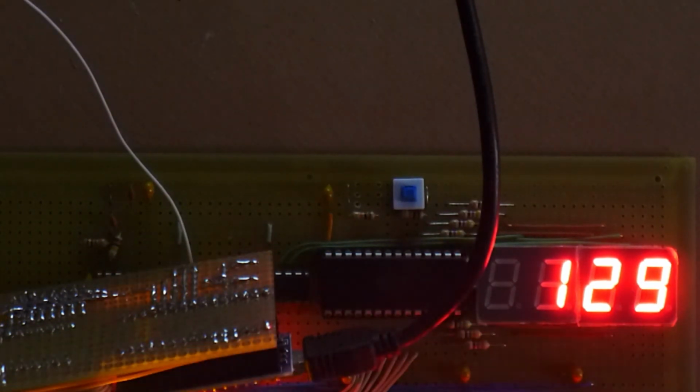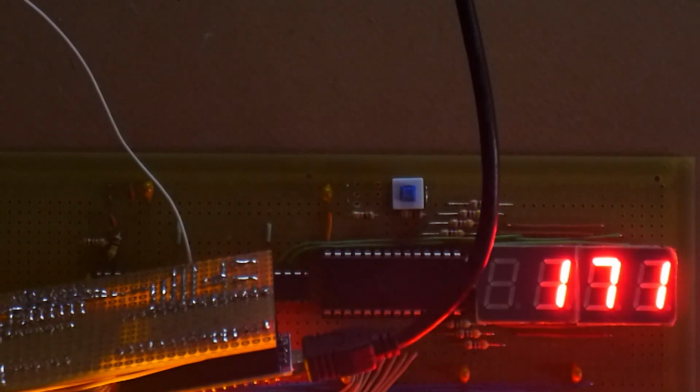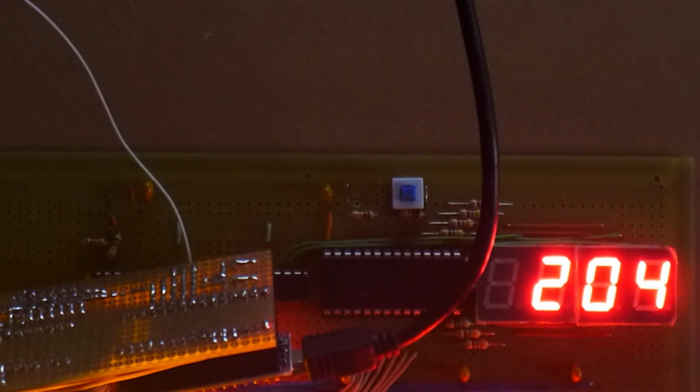And I'm actually not using the counter we built yet, because it's a little cumbersome to connect things in this perf board without making a permanent connection. So I just use the EEPROM programmer to output a simple code that will count.